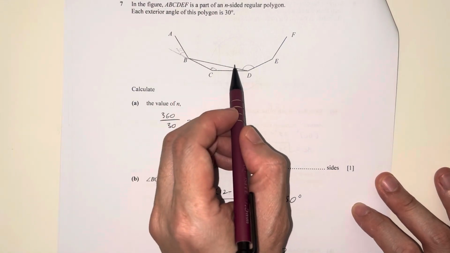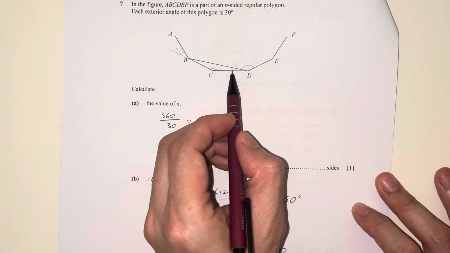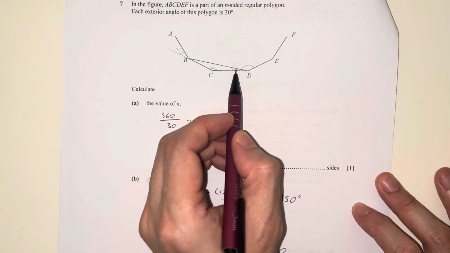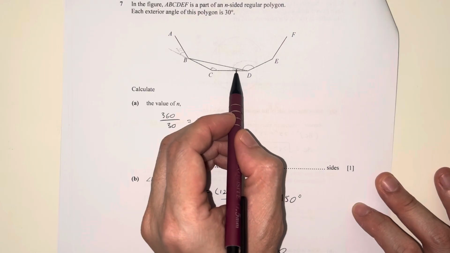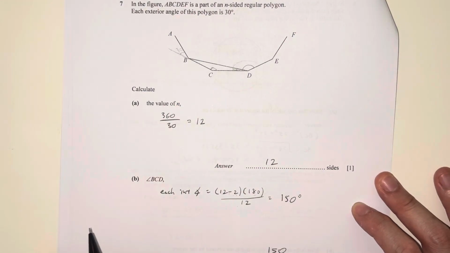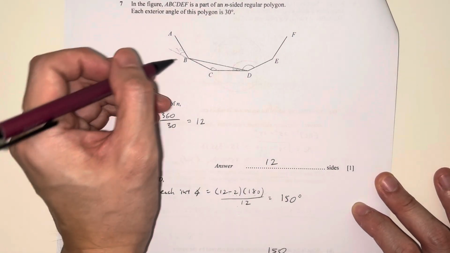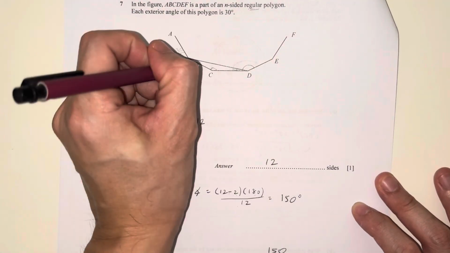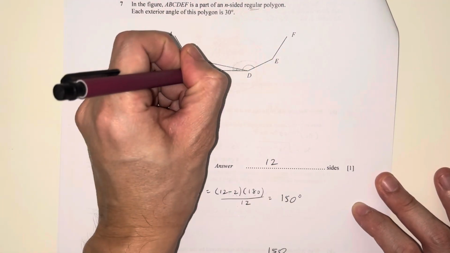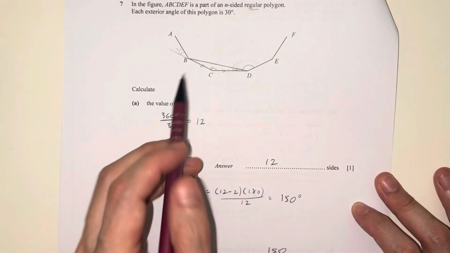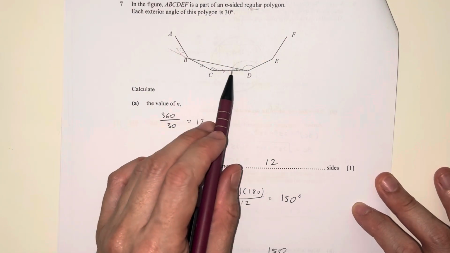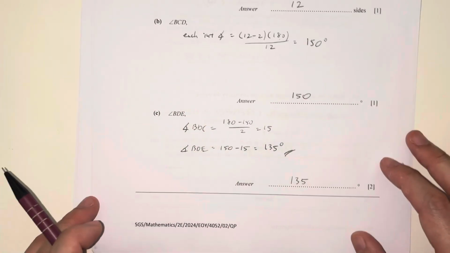That means we know the whole thing. So all we need to do is find this black color part, and then take the interior angle minus this black color part, and that's the answer. In a regular polygon, this length and this length are the same, which means this little triangle here is isosceles. So with this angle, I can find the base angle. That's how we do it here.